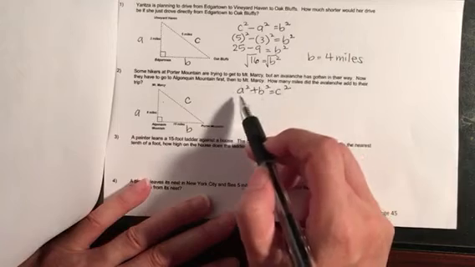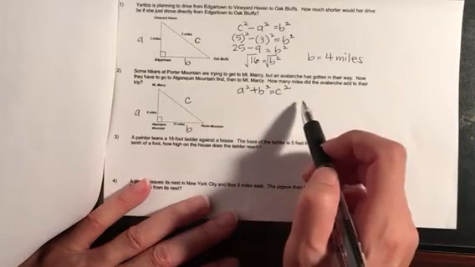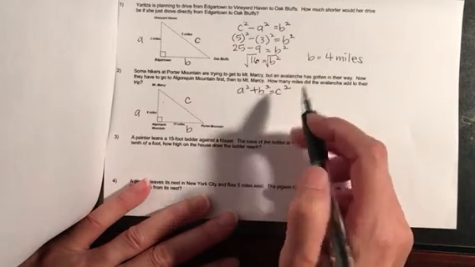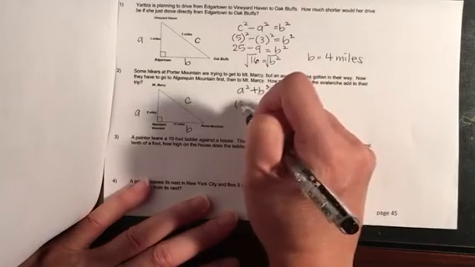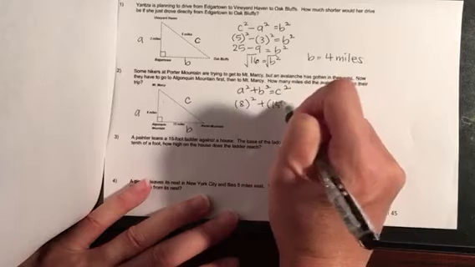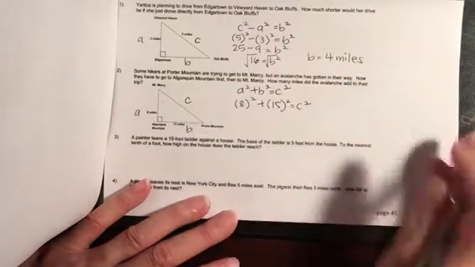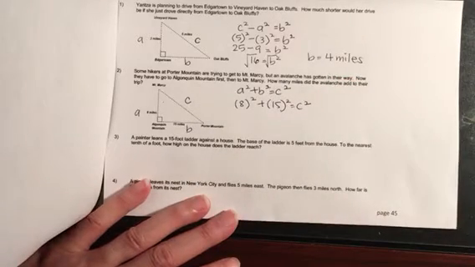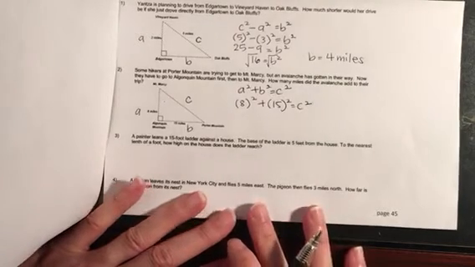This problem, I'll help you substitute your variables, but you're going to go ahead and solve that on your own. So it looks like A is 8, B is 15, and you're looking for C. So go ahead and figure out what C is, not C squared, but just C.